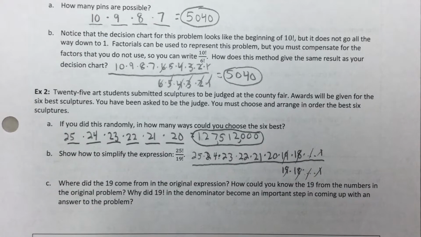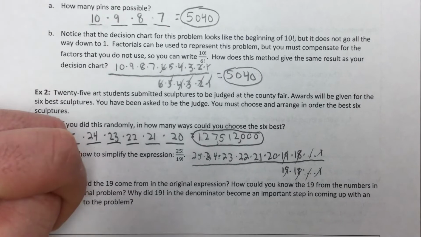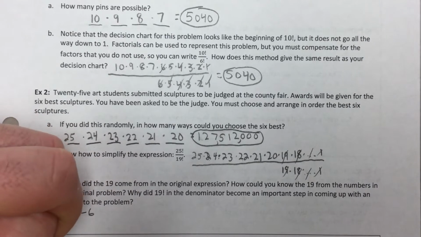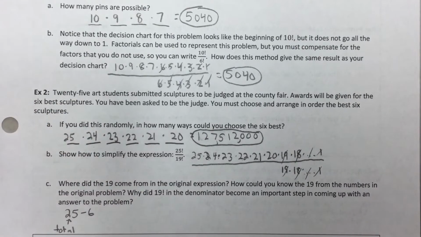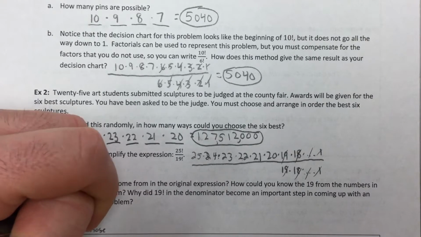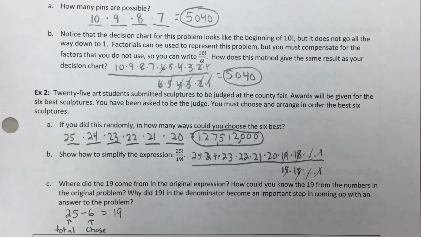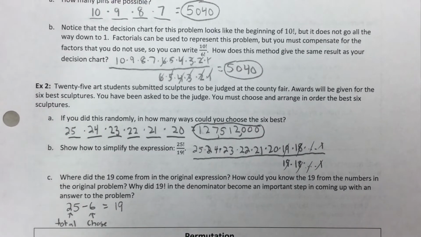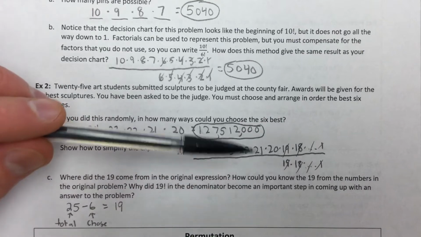So the 19 is the ones that ultimately are not getting chosen. So we're taking the 25 minus the 6. So this is the total. This is the chosen. And that's how we're getting the 19. And this is an important number because that's how many we're canceling out only. We're canceling out everything from 19 down.